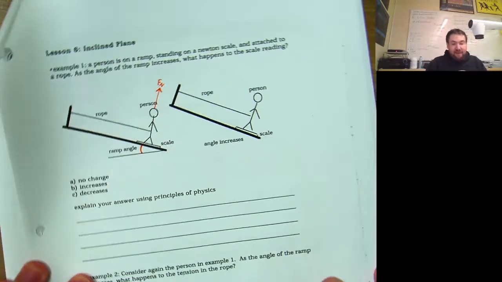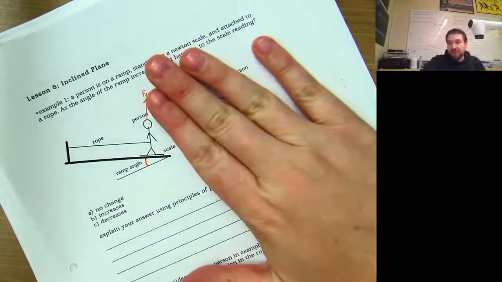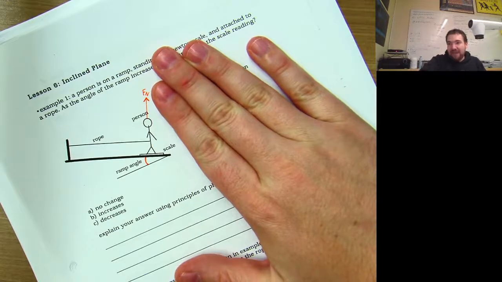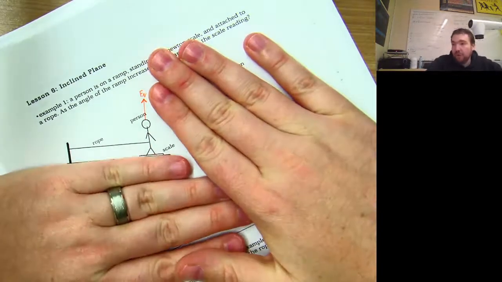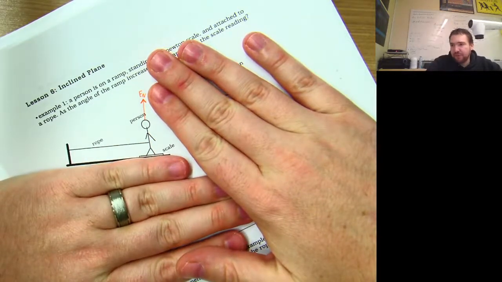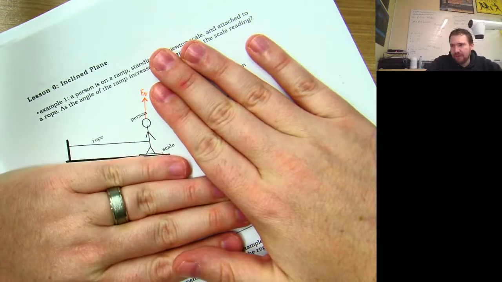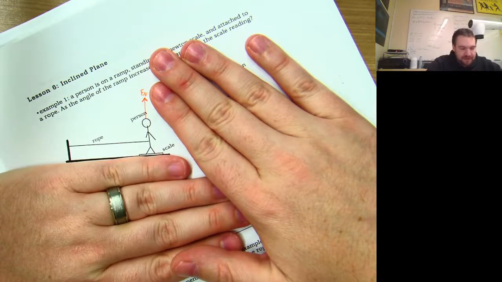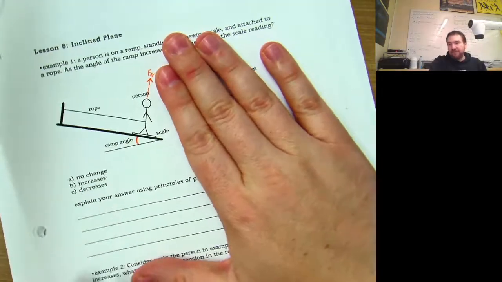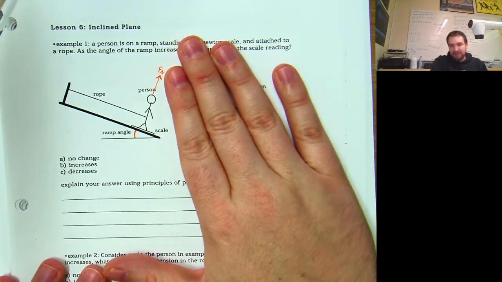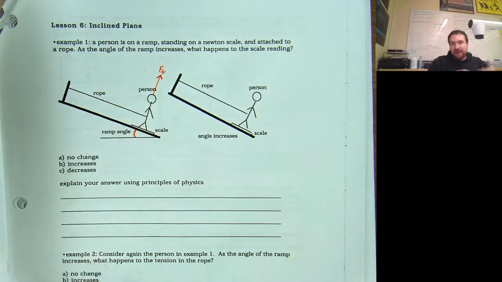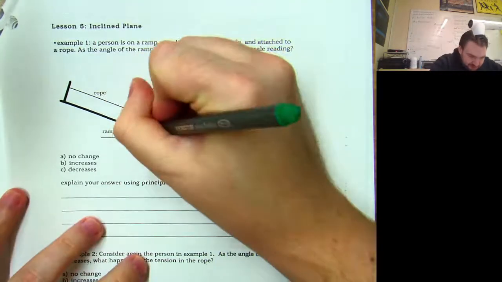Again, if this was the situation, Fn would be perpendicular to the ground, and gravity would be straight down. Now, as we angle this thing up, Fn remains perpendicular to the surface, but gravity also has to remain straight down.